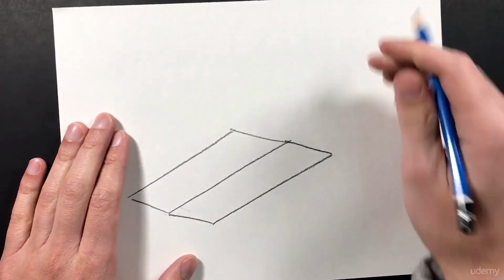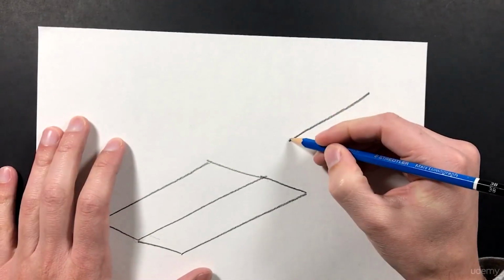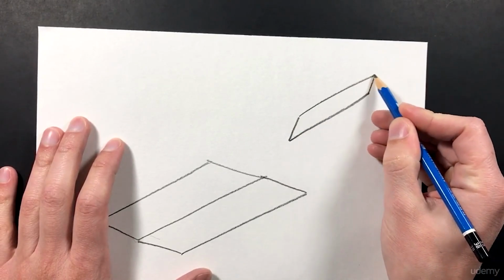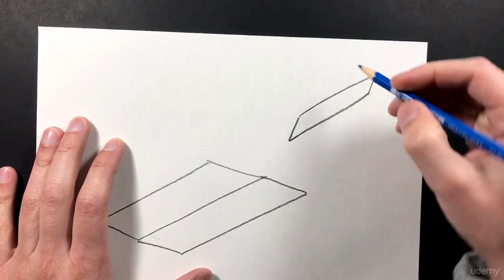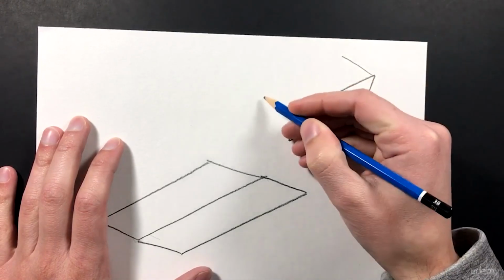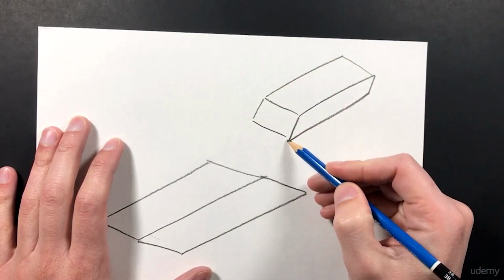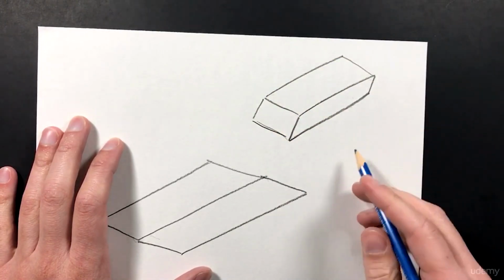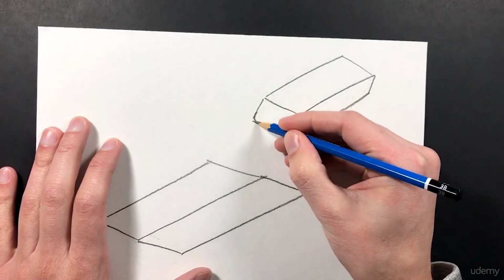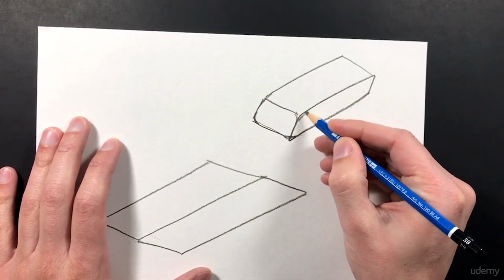I'm going to turn my eraser and try this view. So I'm going to start off with my diagonal line, and then I'm going to draw my two other diagonal lines like so, and create that basic shape of my eraser. Then I'm going to go ahead and draw my lines going off in the opposite direction. And I'll just connect all these lines, and as you see, that is the very basic shape of my eraser. If I wanted to, I can go ahead and round off all these corners, since an eraser usually has pretty rounded corners because it's all used up.